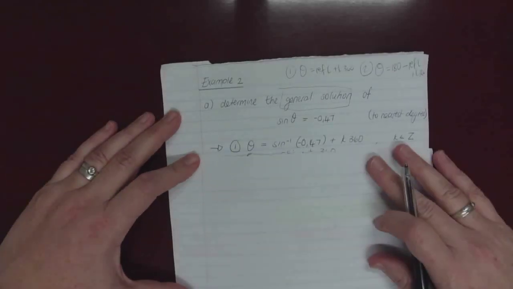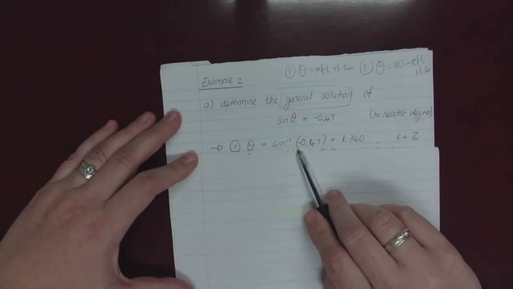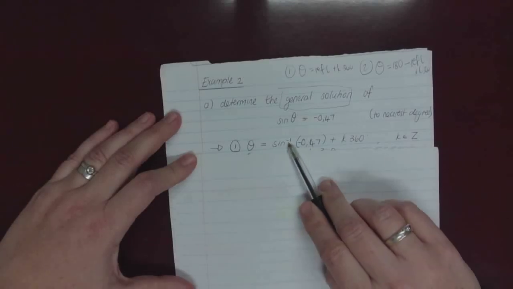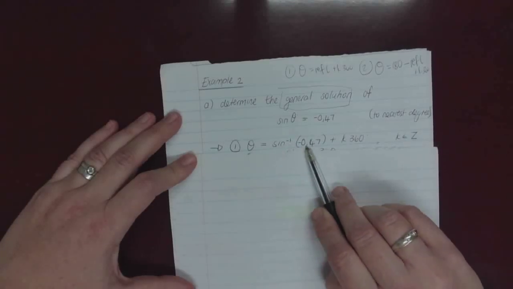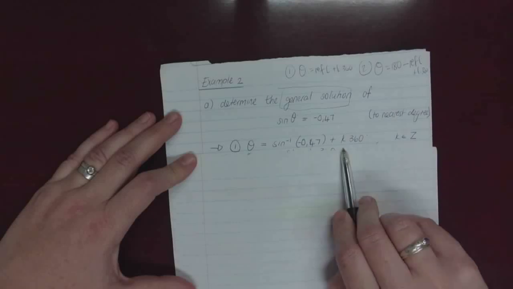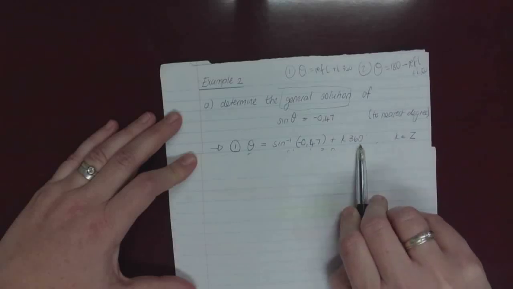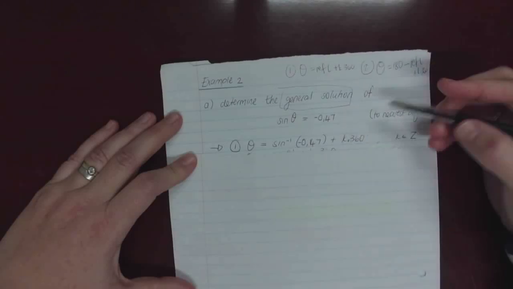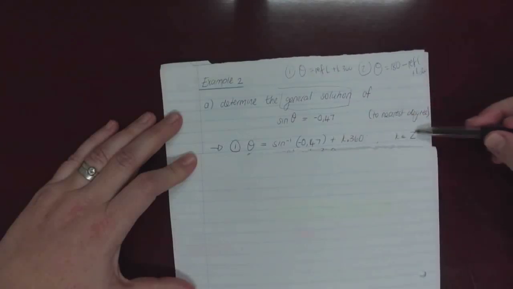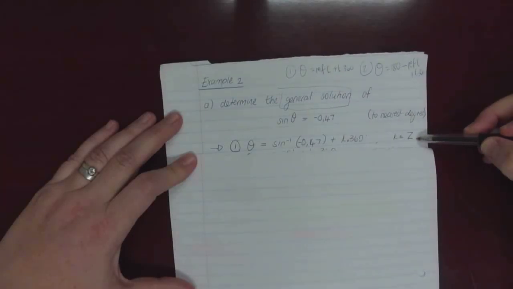One of those two. So I've worked it out first. The acute angle: sine moves over, becomes shift sine to the power of minus 1 of minus 0,47 plus k times 360.